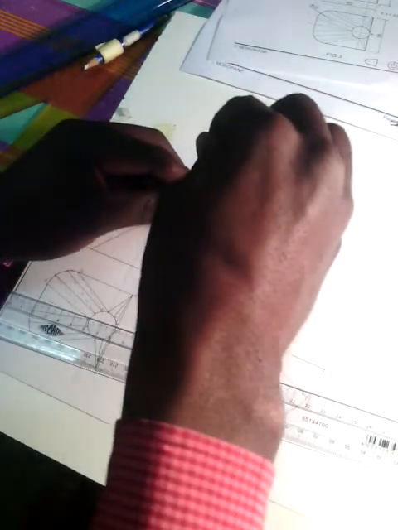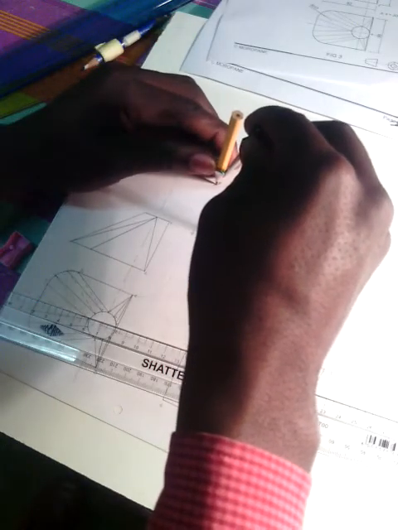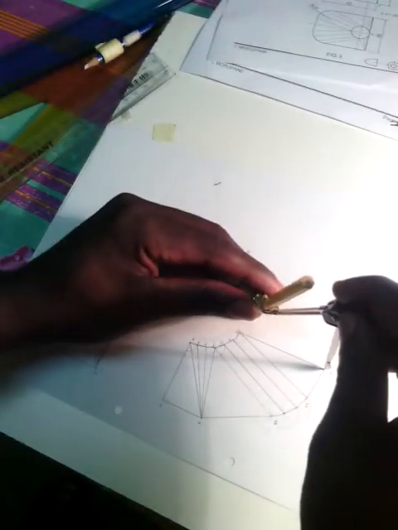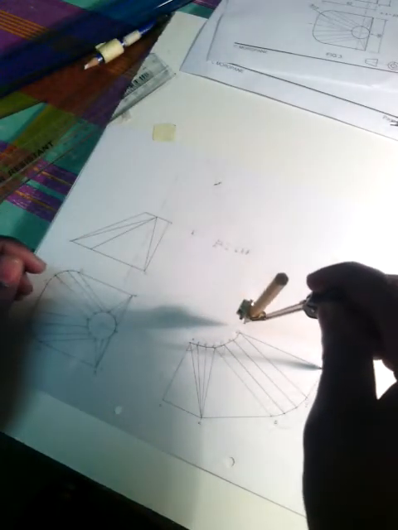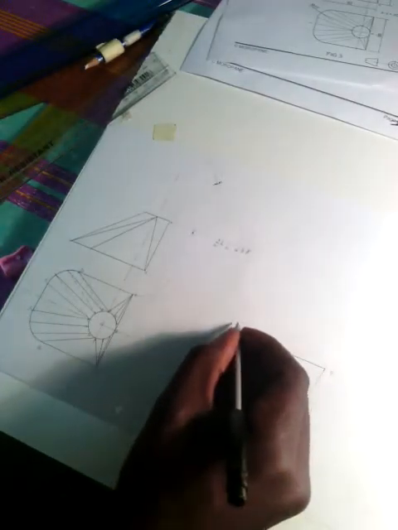Then from here you convert it, then from here you take it to your M. Then you place it at F and mark there. So it's 0, 11.